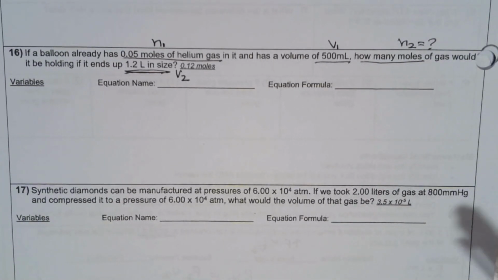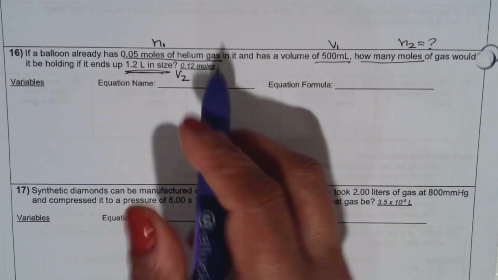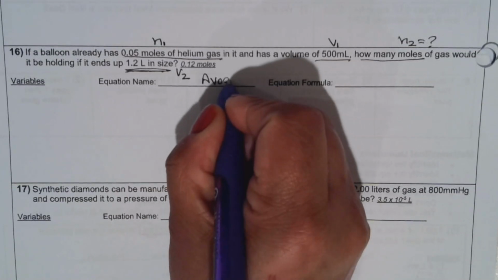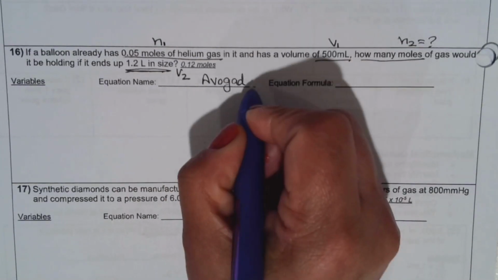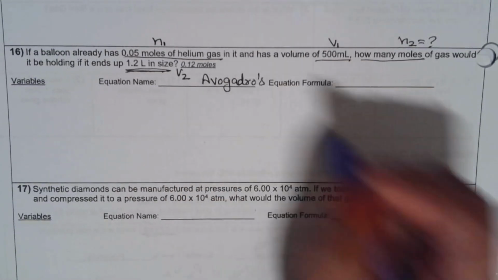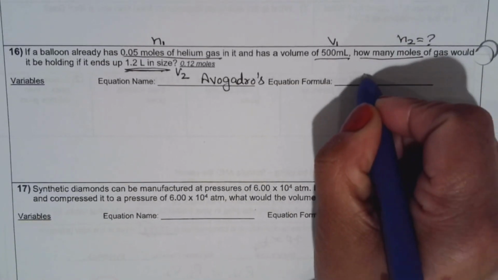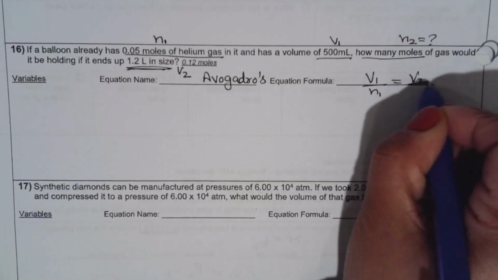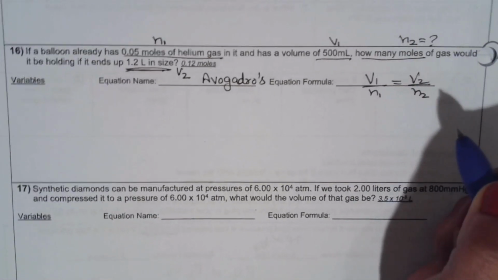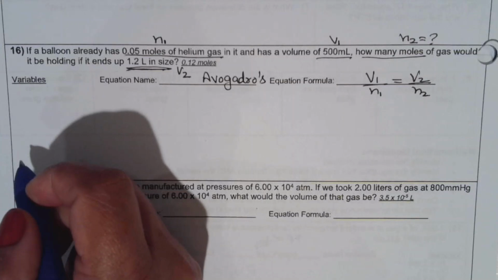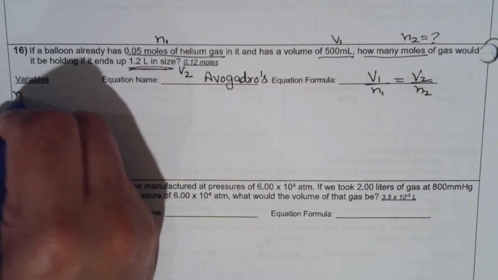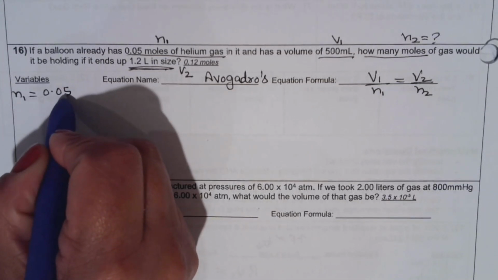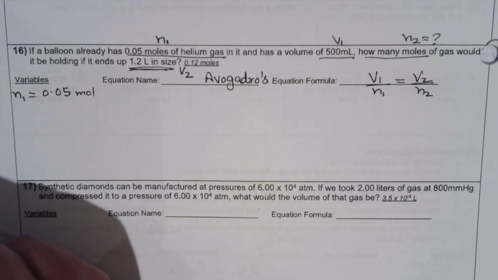Since we are dealing with volume and number of mole relationship, this is Avogadro's law. You need to memorize all those, right? And the equation is V1 over N1 is equal to V2 over N2, right? Now let's write down all the variables. N1 is given to be 0.05 moles, right?